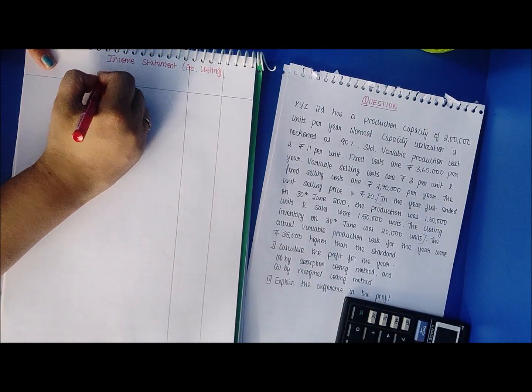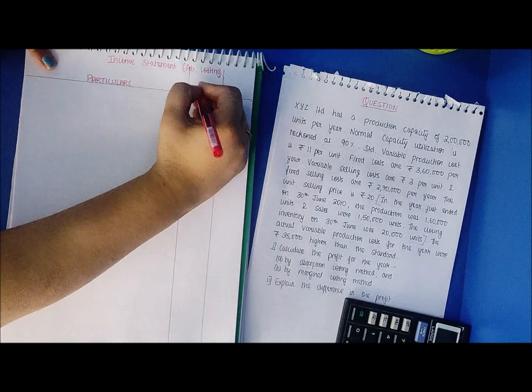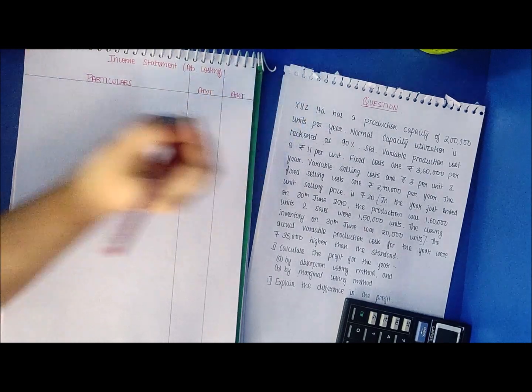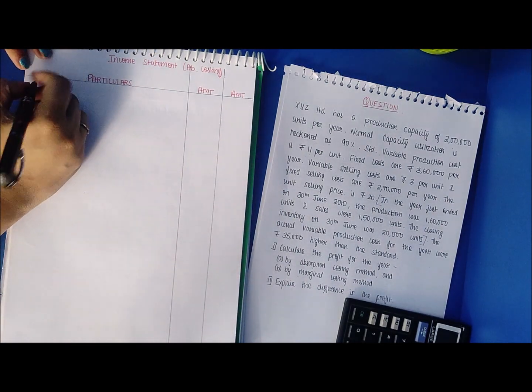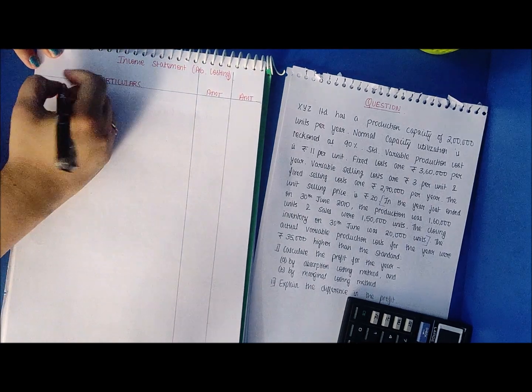Particulars. Amount. So let us start with our income statement. Now since it is our income statement, we start with sales.